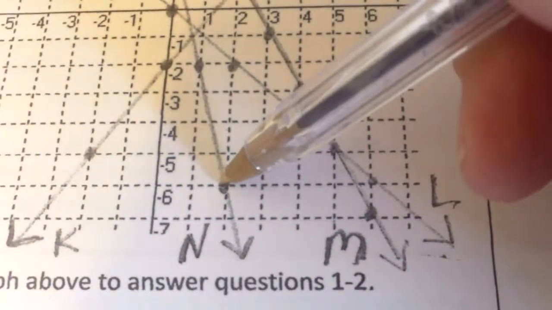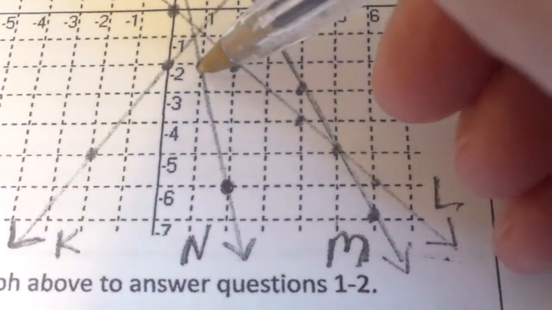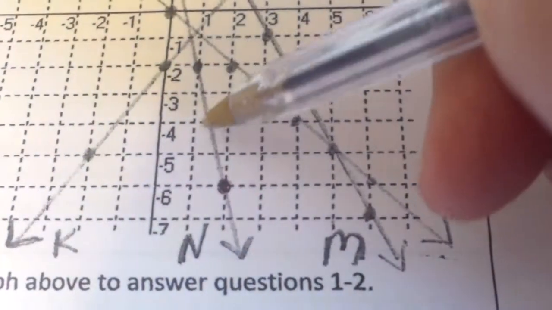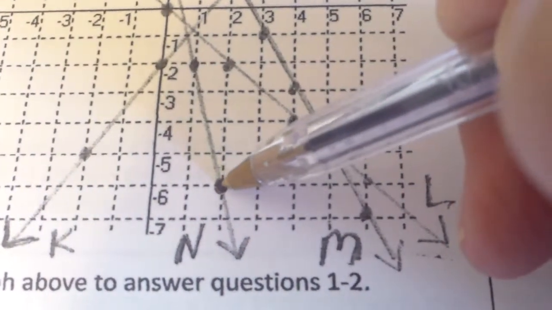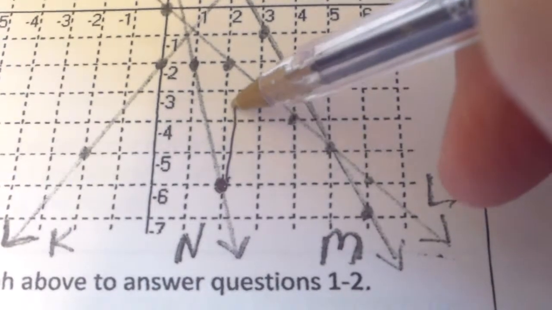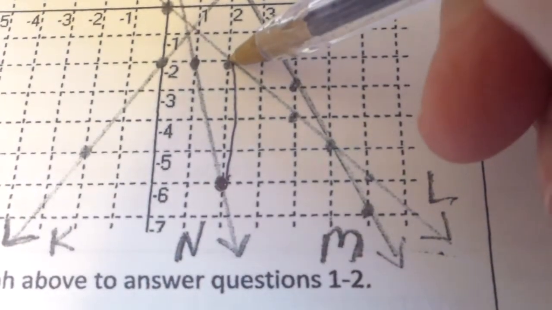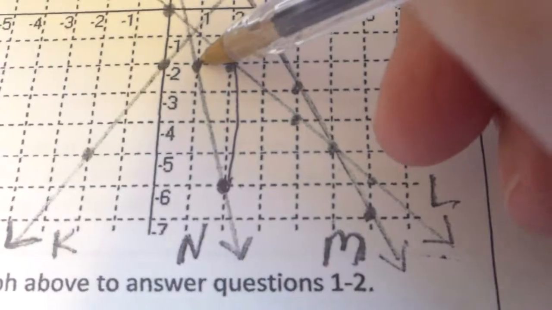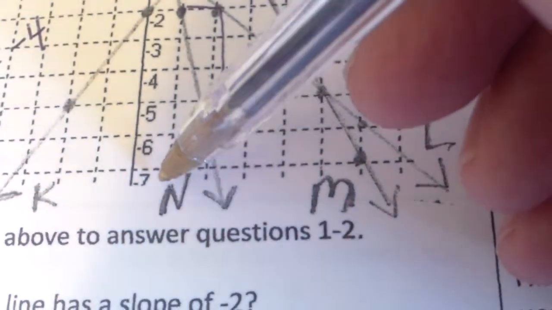And then we're going to check the slopes of the rest of these. So look, here's N. We pick any 2 points. Any 2 points will work. I'm going to pick these two. Start at the lower point, go up 1, 2, 3, 4. That's +4, and I'm going to run -1. So +4 over -1 gives us a slope of -4. So N is not it.